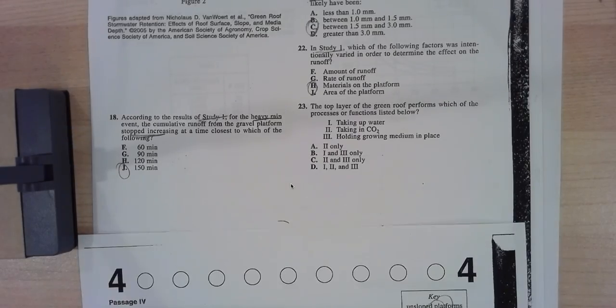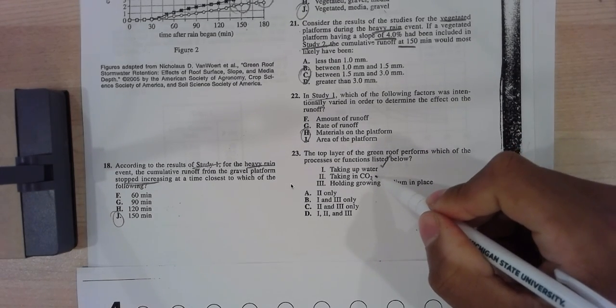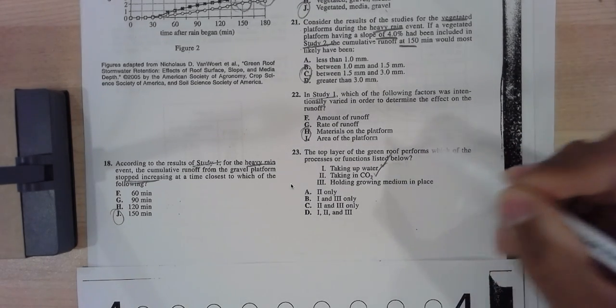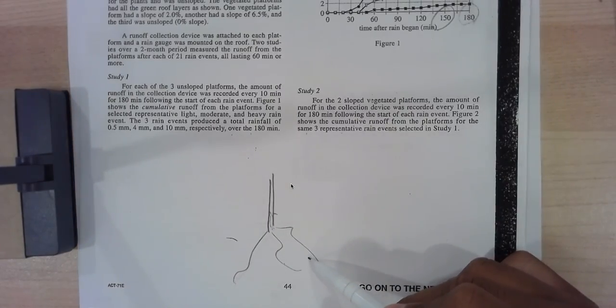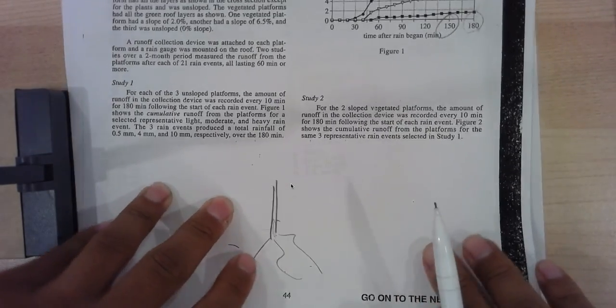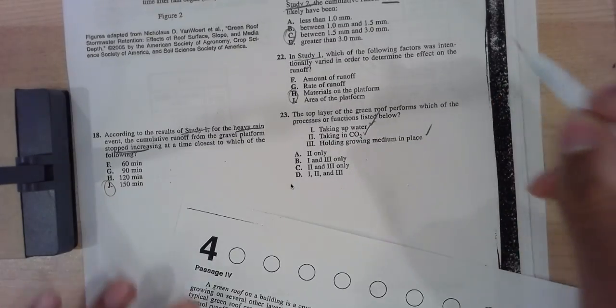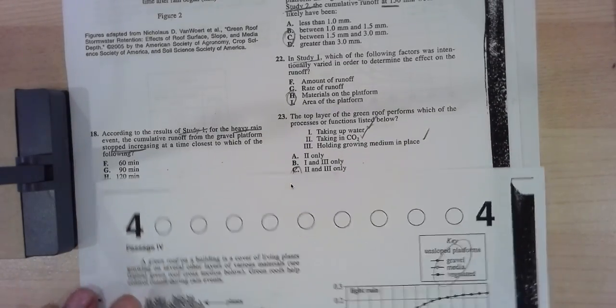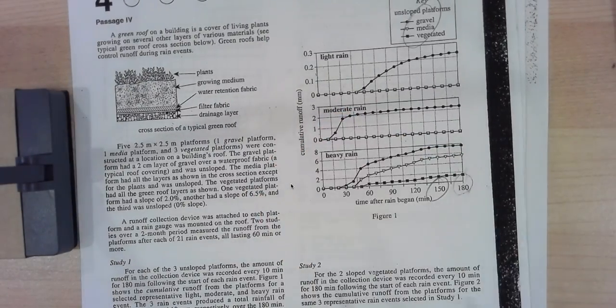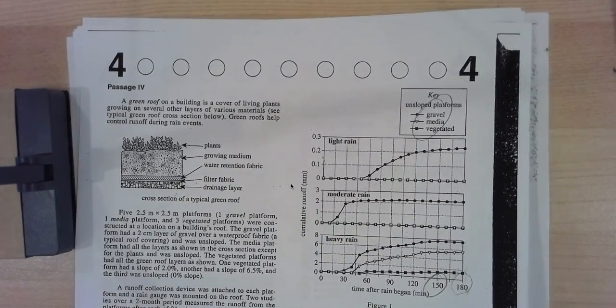So it is taking up water. And then, as Sid said, it is taking in CO2 because that's what photosynthesis is. And holding growing medium in place, well, what do the roots do? It's holding it in place, right? So that is why it is all three. This one was a prior knowledge question. The answer is nowhere in the passage. The picture might help you, but not really. All right, 24.